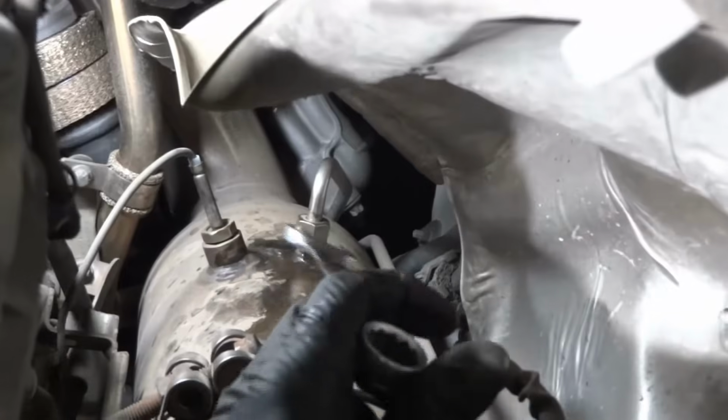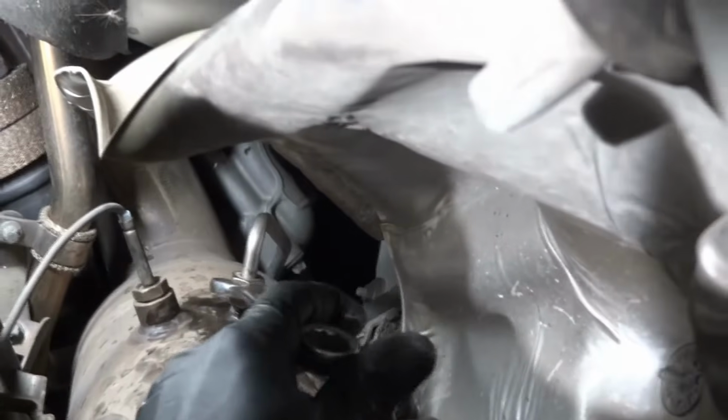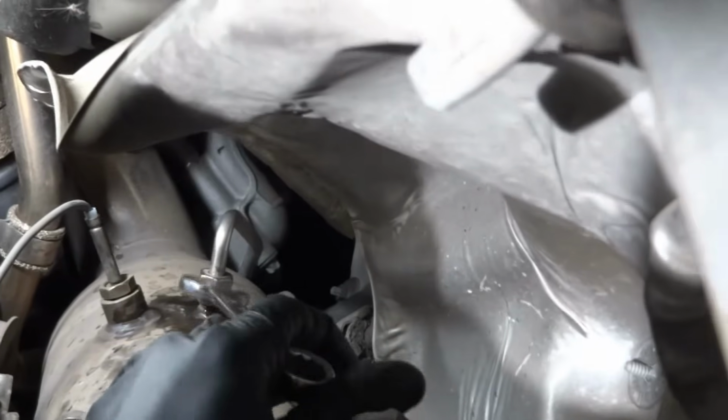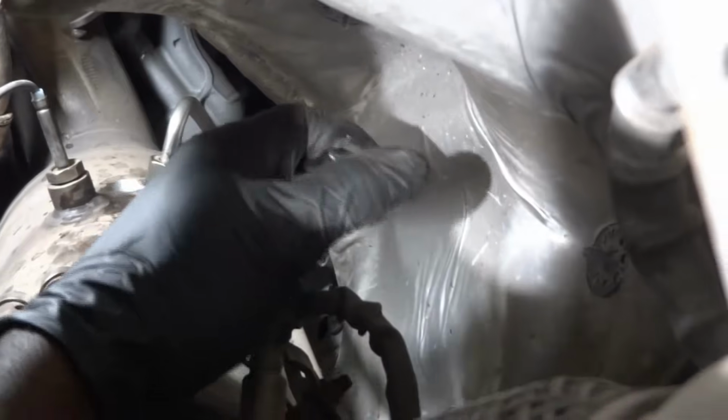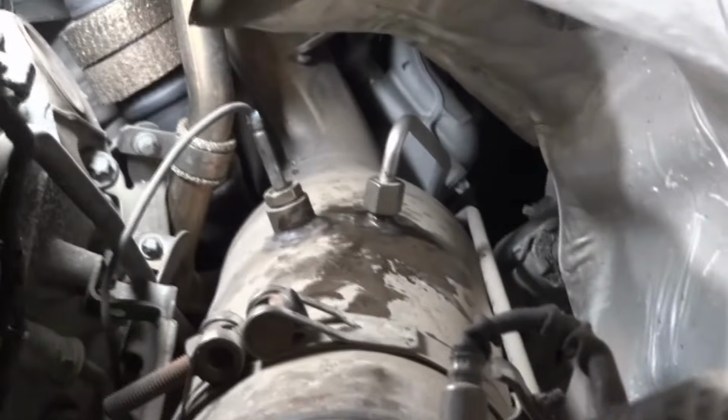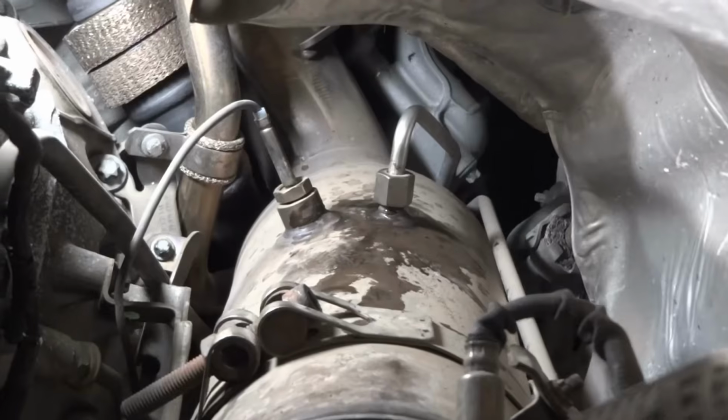So we're gonna tighten this nut. Alright, so that tube is tightened. Now let's lower the vehicle.